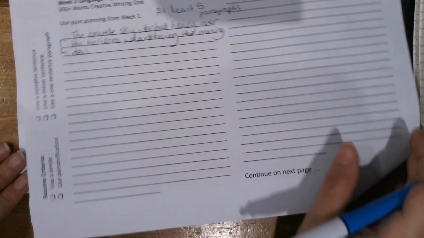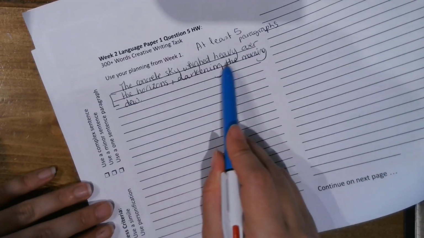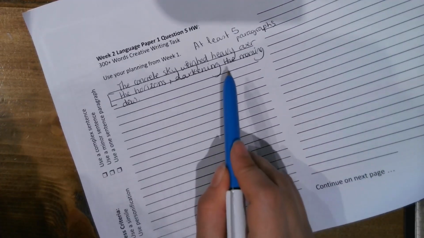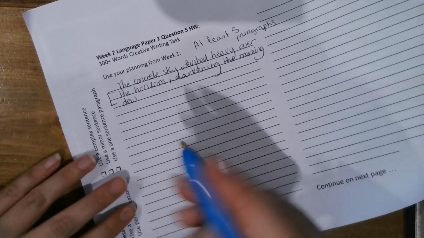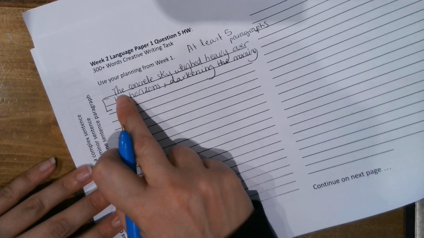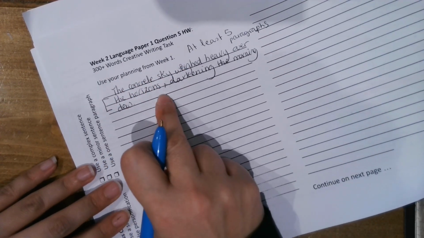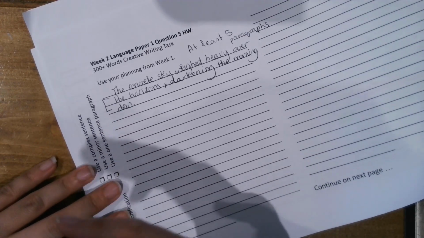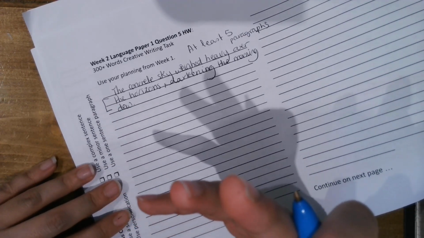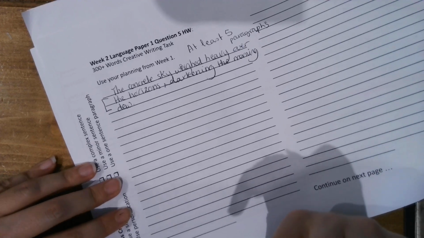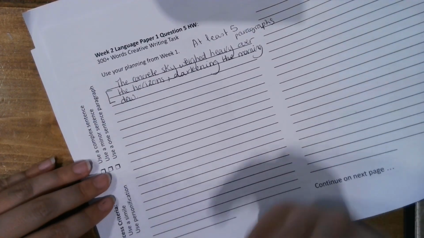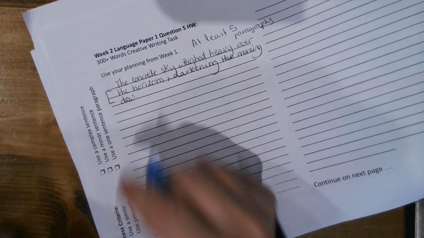Oh, I must start with the wind actually. So I've got the concrete sky way heavy over the horizons, darkening the morning dew. Now, because I started with the concrete sky, I don't want to start with the wind. So I might use, remember, that idea of using I-space sentences. So you might start it with an ing verb or a simile. So I'm going to start this with a simile.